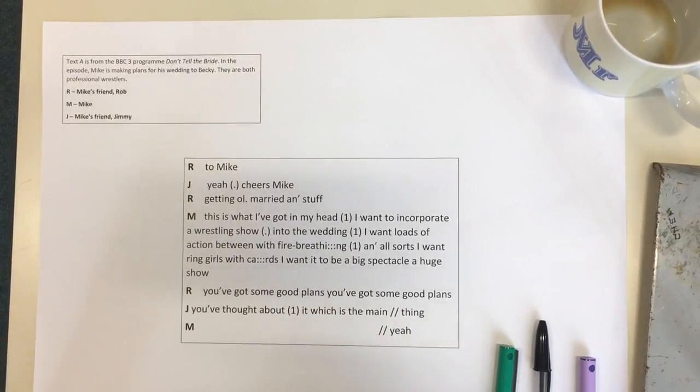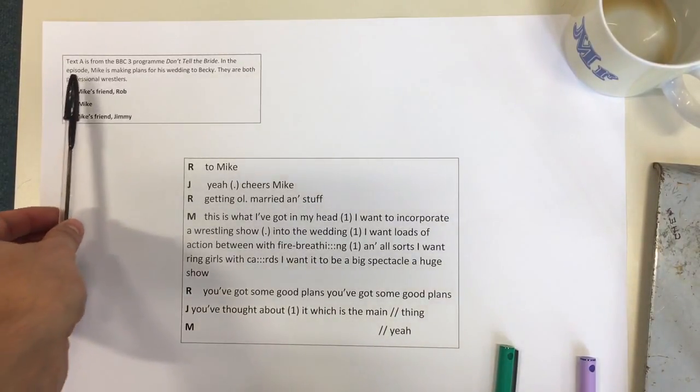Okay, so let's get on with some analysis of spoken features. This is a quick, probably about 10-15 minute video, just going through different spoken features that are useful for AS and A2 English whenever it's spoken data, like a transcript. So whatever you get, if it's spoken data, they'll always give you some sort of context.